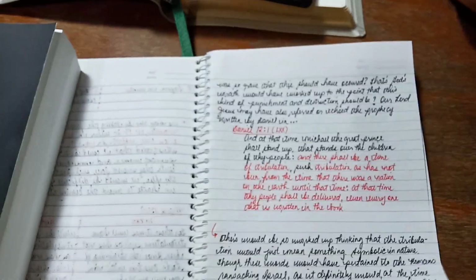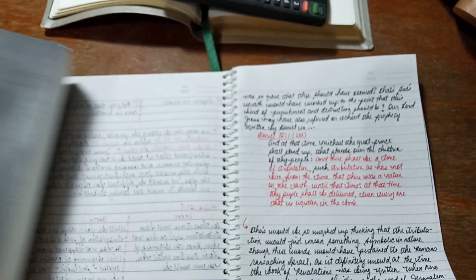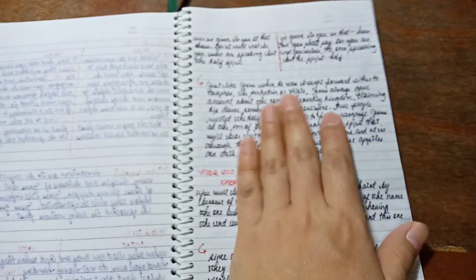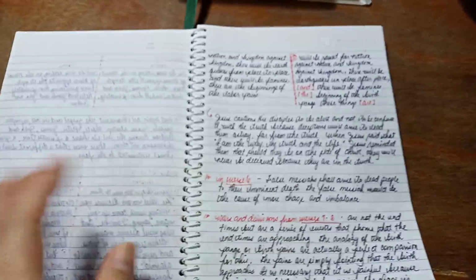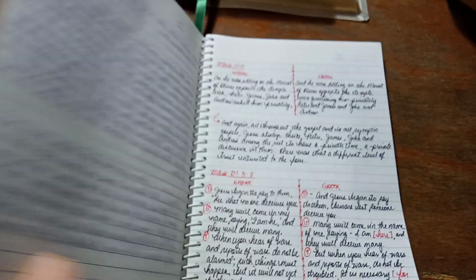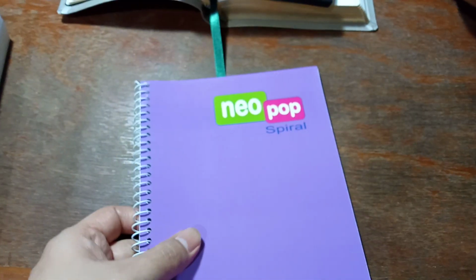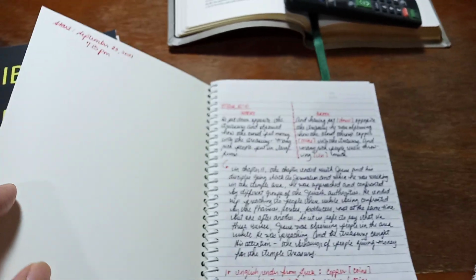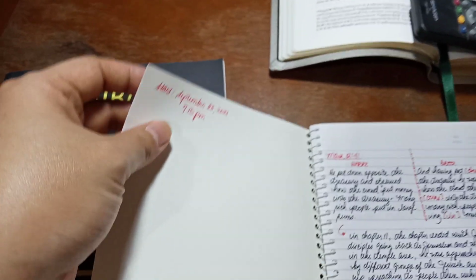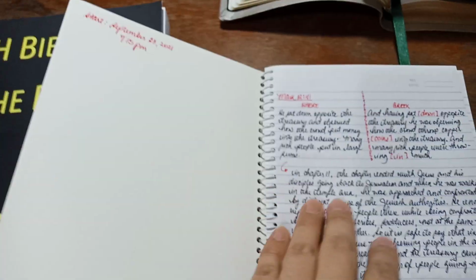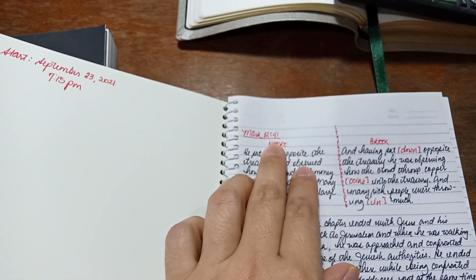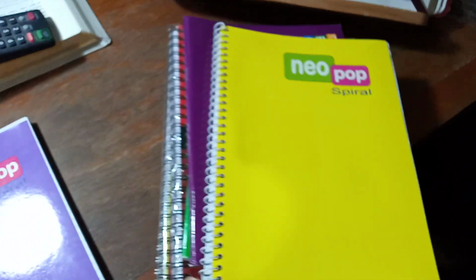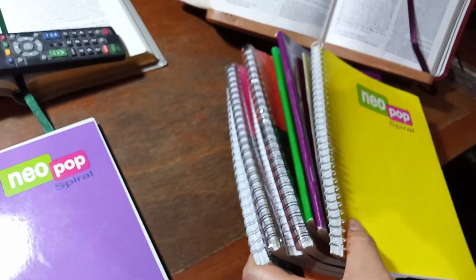Okay, so basically that is how I do my exegesis writing here. This one is just for the Gospel of Mark. So this notebook, which I started using last September of last year, I started with Mark 12, and here are my other scribbles also.